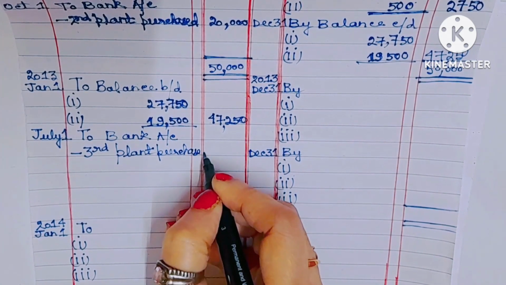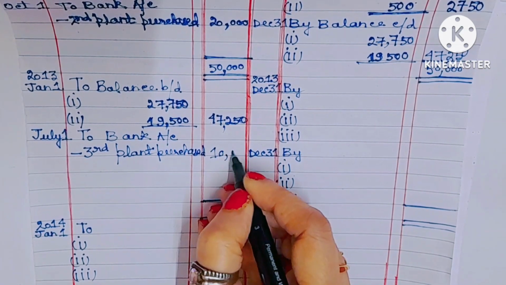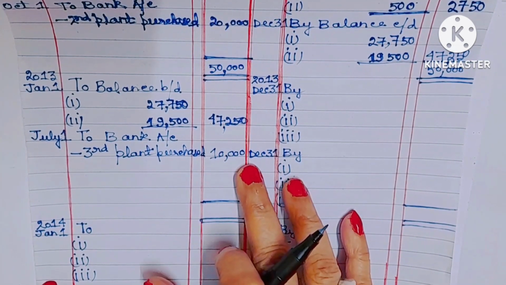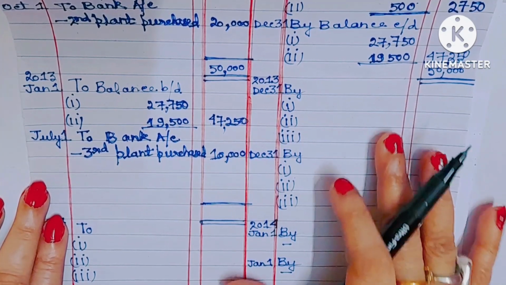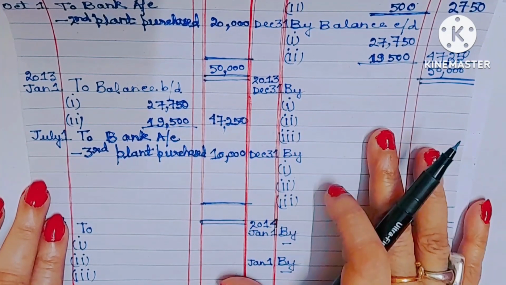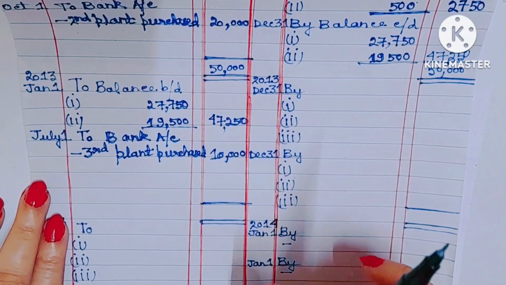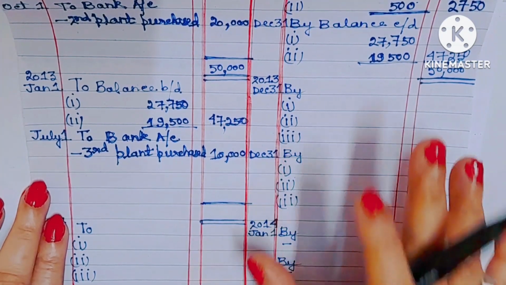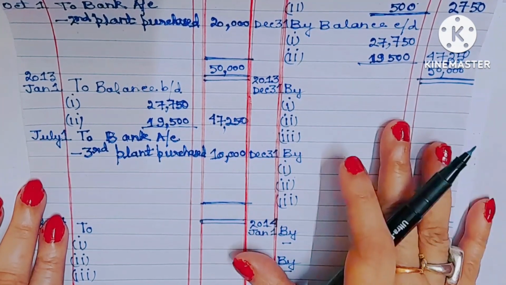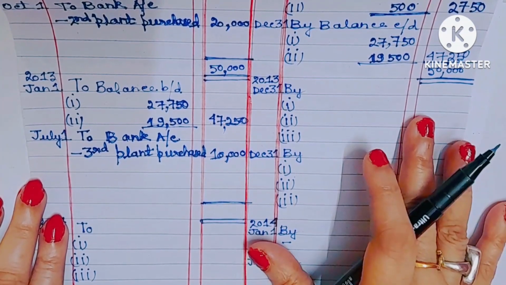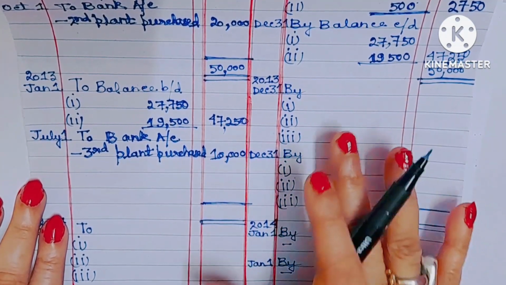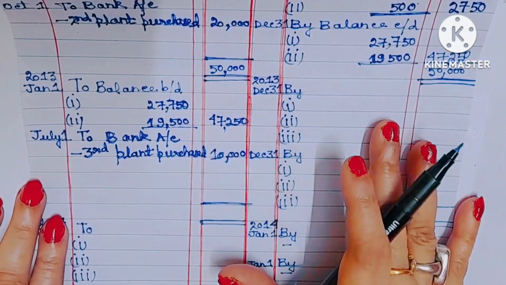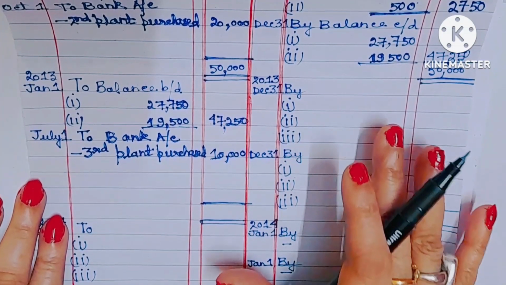How much? 10,000. So Baba Limited has purchased the third plant on 1st July 2013 for rupees 10,000. Understood? Now we got to charge depreciation on 31st December 2013 for 3 plants because all the 3 plants are still in the business of Baba Limited. As long as the plants remain in the business, I have to charge depreciation. Since all the 3 plants are still in the business of Baba Limited, we got to charge depreciation for all the 3 plants in 2013 also.